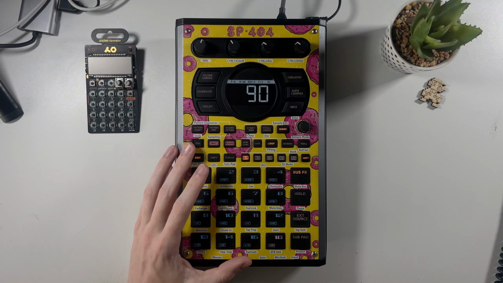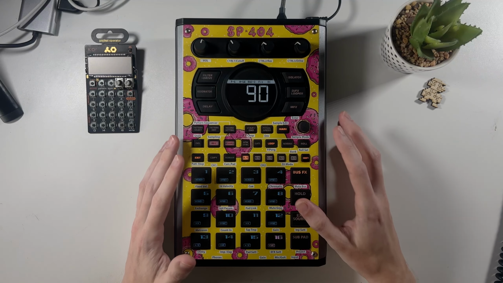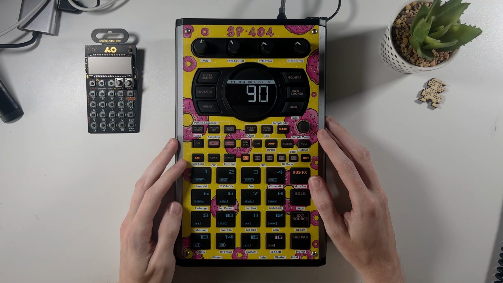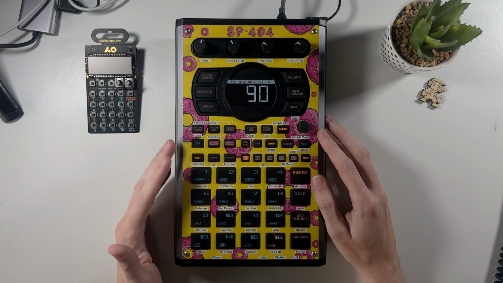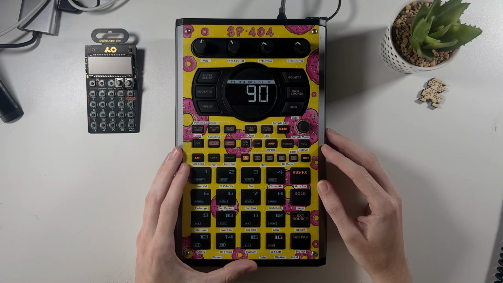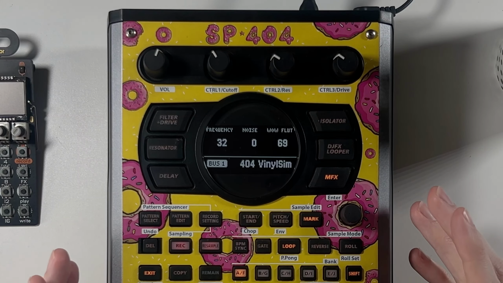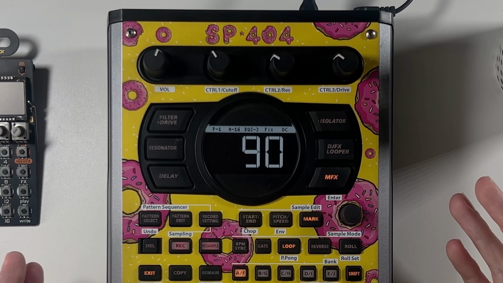Okay, another one, and this is a huge bugbear of mine, and this does get very tiresome when you are in the middle of a session on the SP404 Mark II, and that is the MFX displaying on the screen. So if I wanted to choose an MFX, let's just hit this and it probably will be Vinyl Sim. There we go. So it's on the screen for now, and there we go, it's disappeared already.